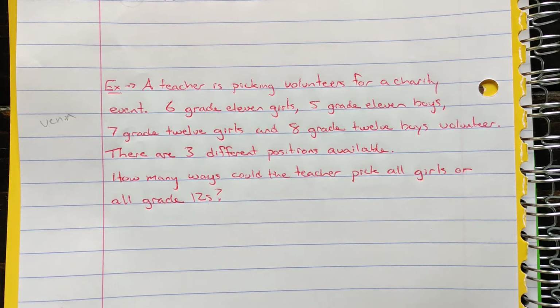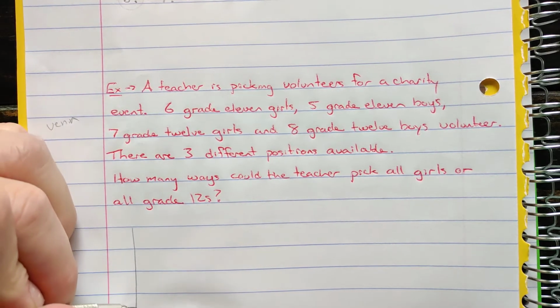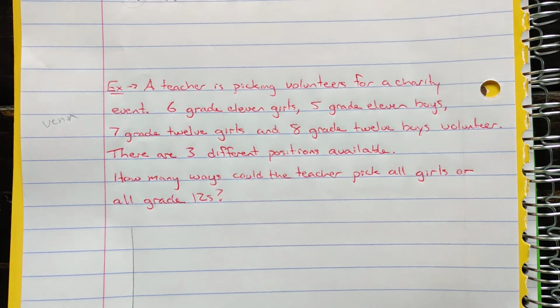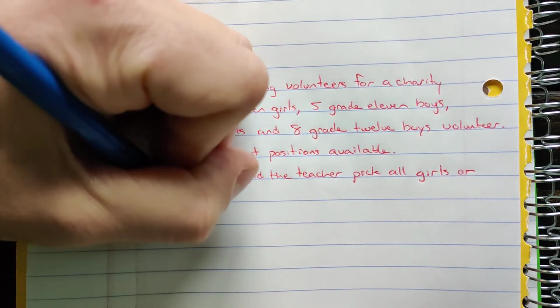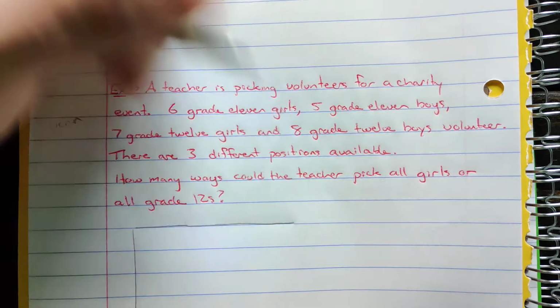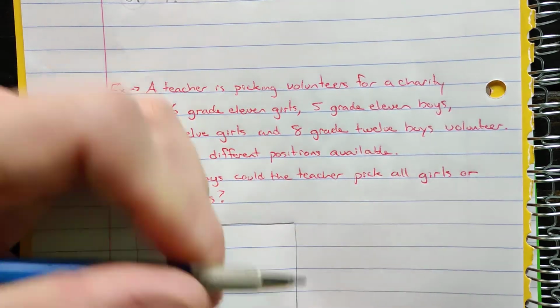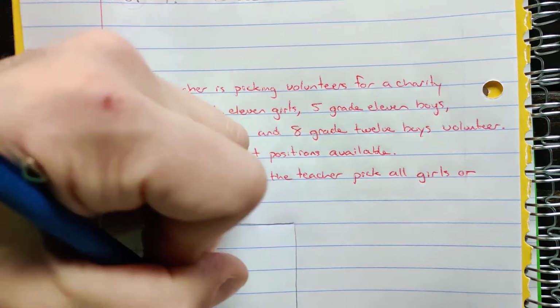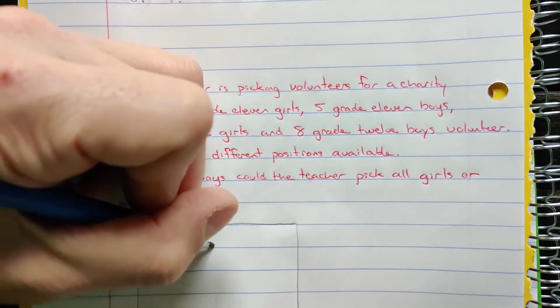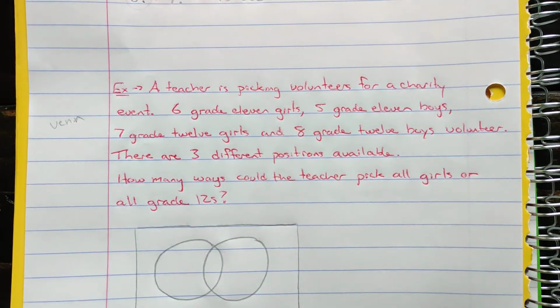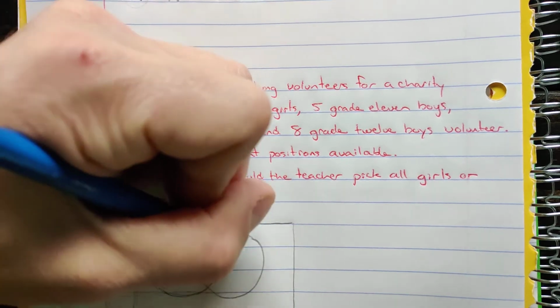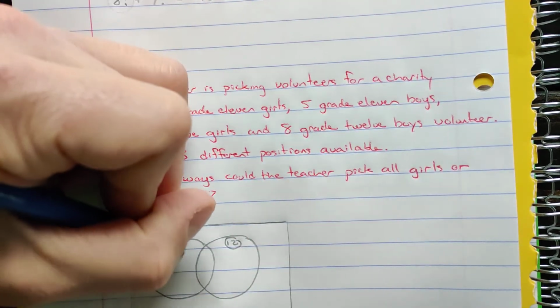And so we're going to set this up with a Venn diagram just to help us out a little bit. So we're looking for all girls or all grade 12s. But there are girls that are in grade 12, so we're going to have some overlap. So we're going to have 2 circles here, and there's going to be overlap. So this is maybe the girls, this is maybe the 12s. Okay, I'll just circle those.